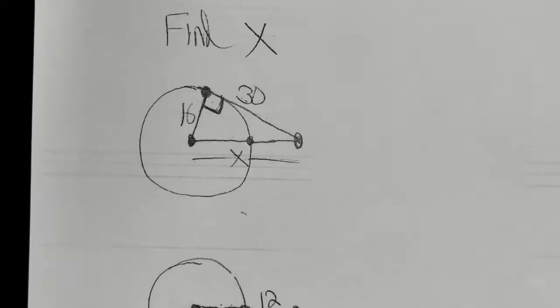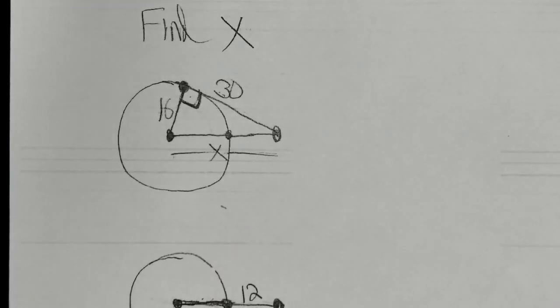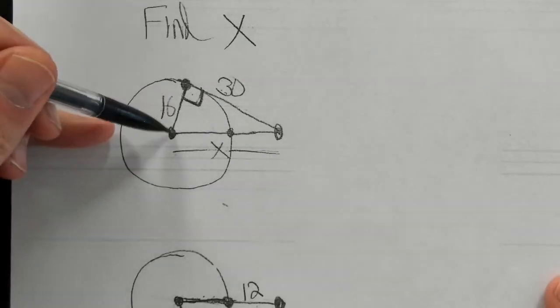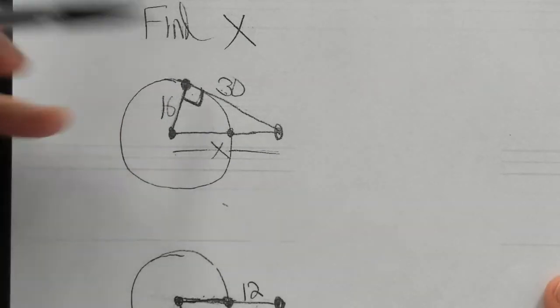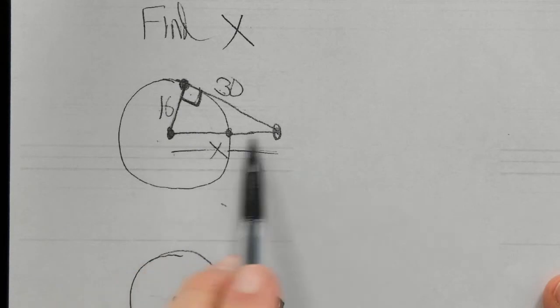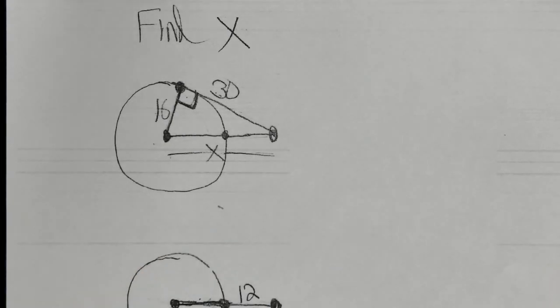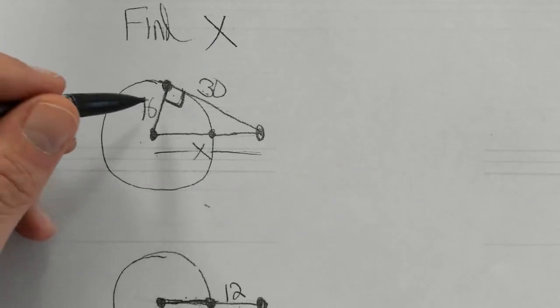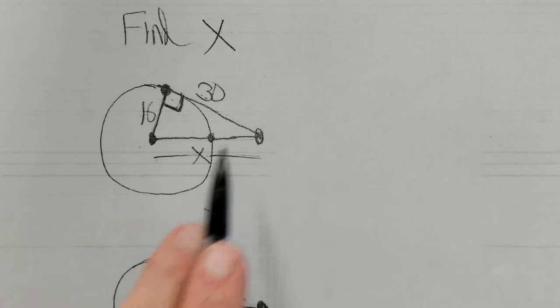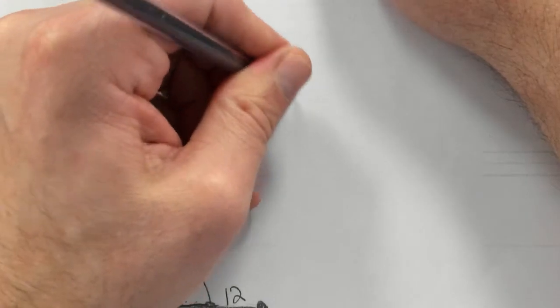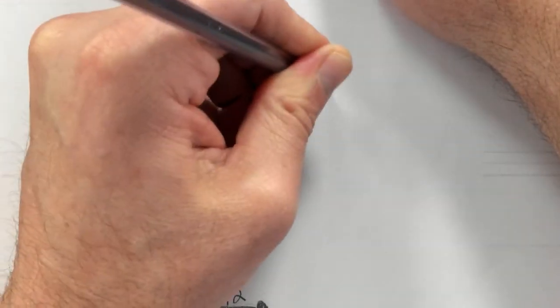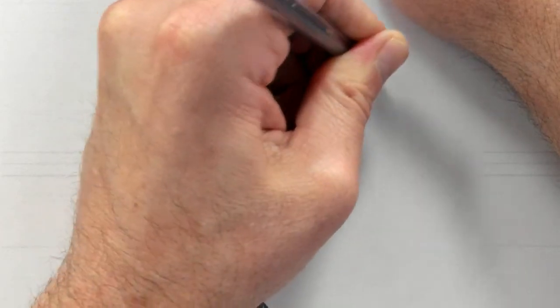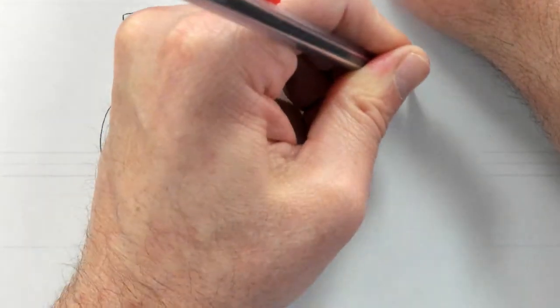All right, what else we got? We've got some problems here where we're going to be asked to find x. So here I've got 16. From here to here is 30. From here to here is x. I'm trying to find the value for x. On this one, I can just set up a straight Pythagorean theorem. x is the hypotenuse. That would be c. So it'll be 16 squared plus 30 squared equals x squared.